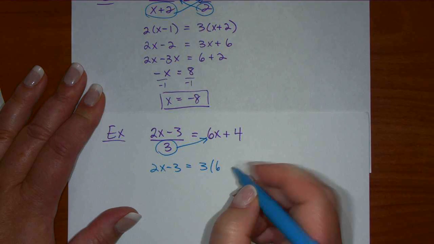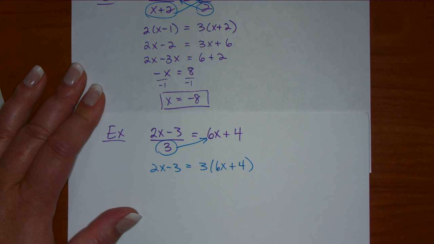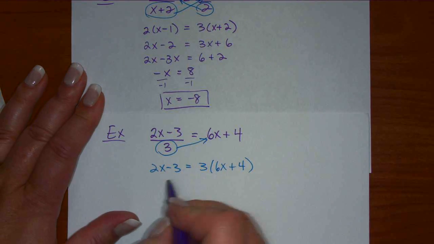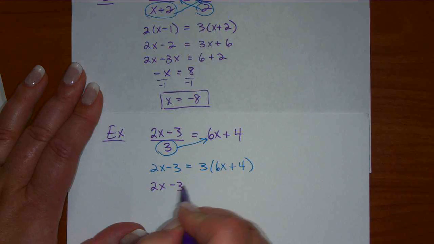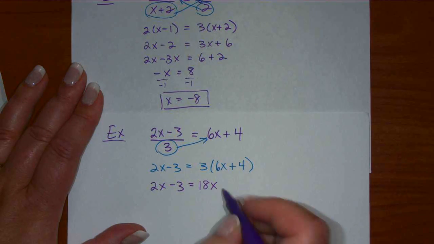Oh, shoot. This isn't going to do what I wanted it to do. I meant for it to, but I'll do another one after. It doesn't hurt to have an extra example. 3 times is 18. The x's aren't going to cancel.